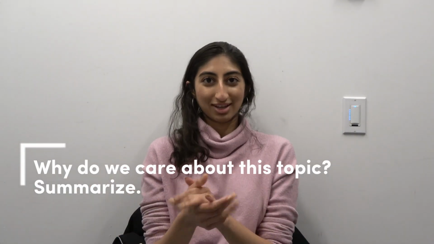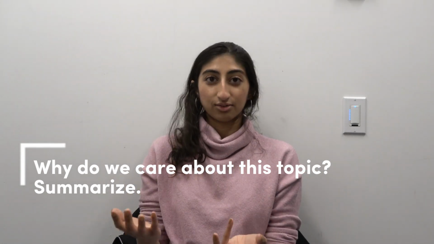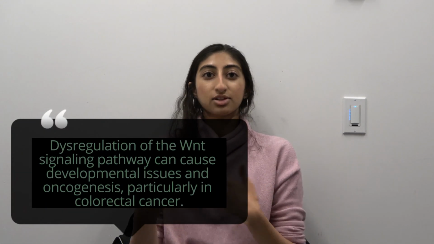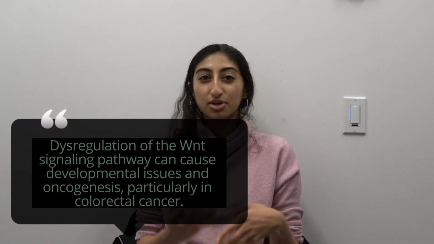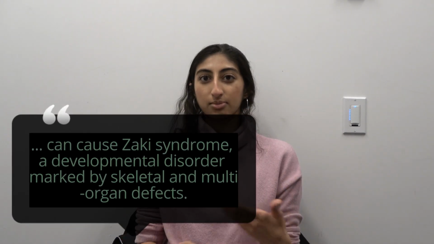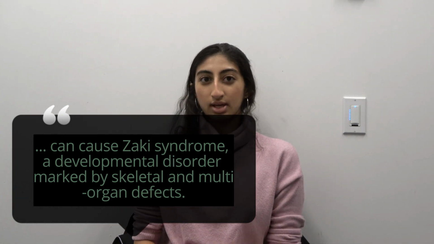And that kind of leads me into the second point: you want to tell your audience why we care about this topic. Summarize this in 2 to 3 sentences. So in the case of Wnt signaling, if you dysregulate this pathway, that can cause developmental issues and oncogenesis, particularly in colorectal cancer. It can also lead to developmental disorders like Zaki syndrome in mutations in Modulus. So these are both examples of the big picture of why we want to read about the experiments you're proposing.